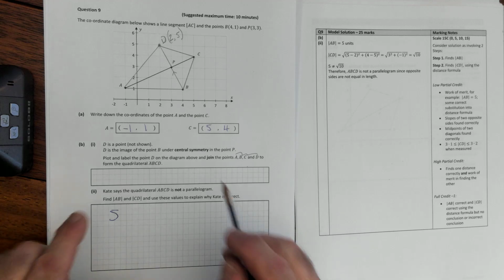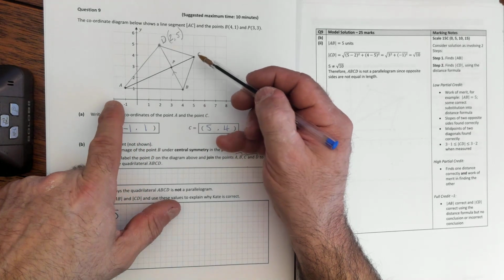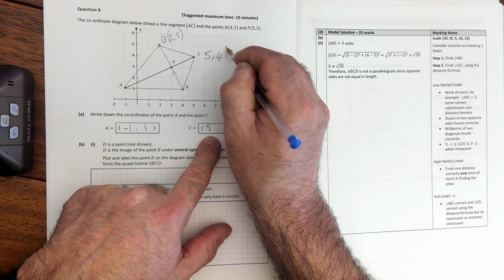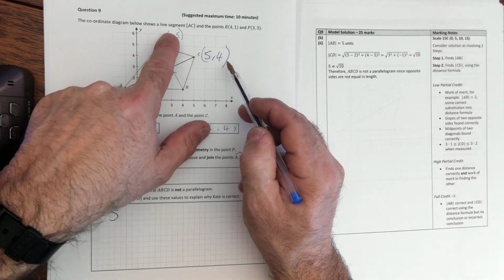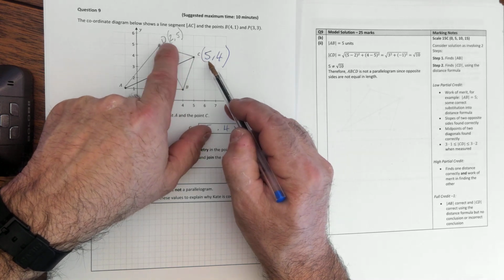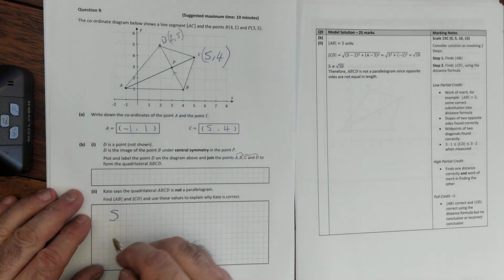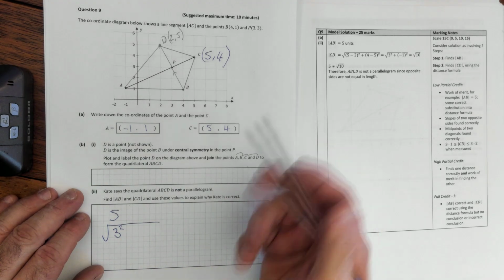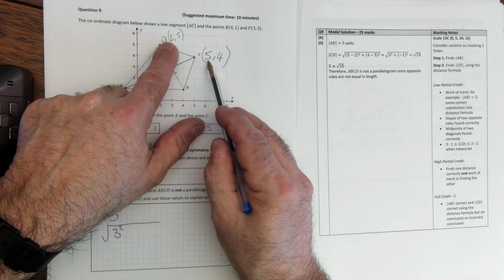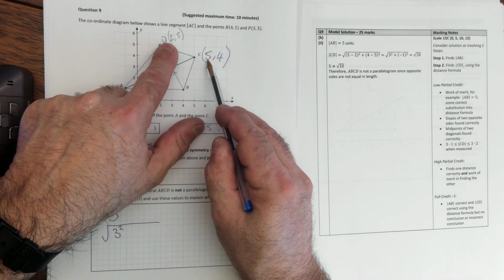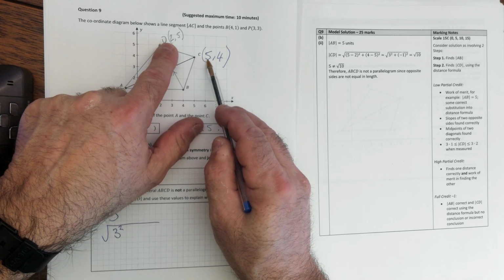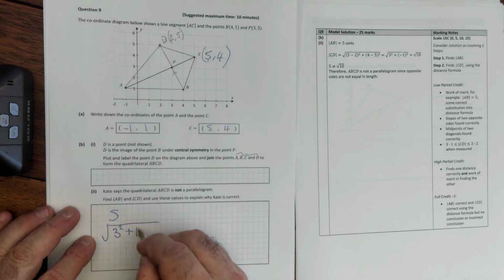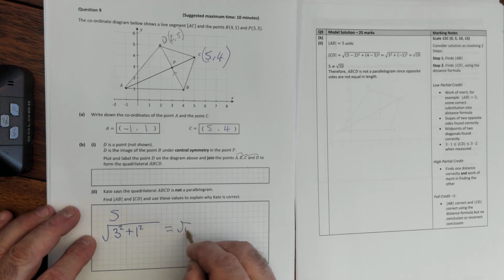Okay, and the CD, this one, now remember this is 5 and 4. So as we're applying the equation, the difference of the x's is 3. The absolute value is all we need. We don't care if it's negative or positive. So you're comparing 5 and 2, subtracting them. The difference between 5 and 2, you could do that in primary school. It's 3. And the difference between 5 and 4 is 1. So that's equal to the square root of 10.